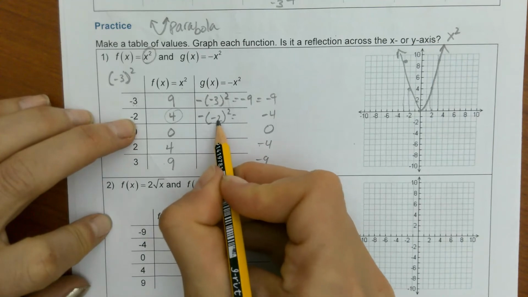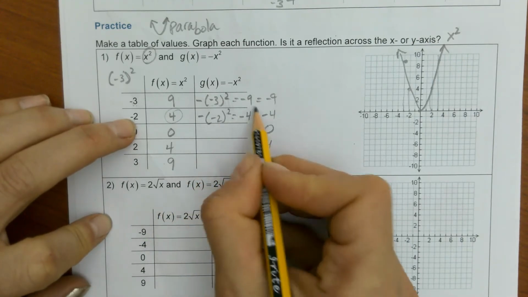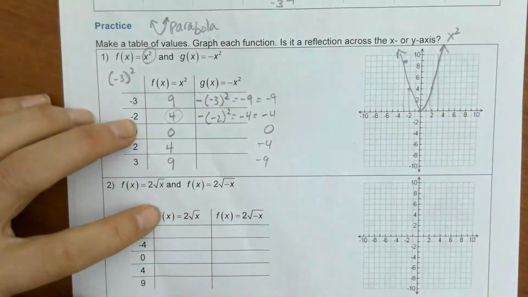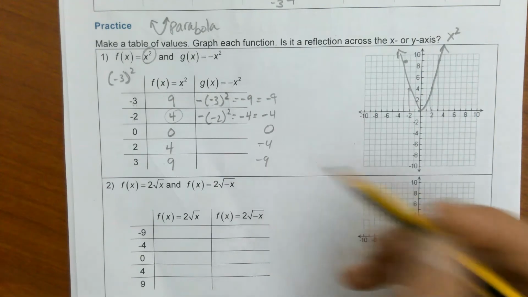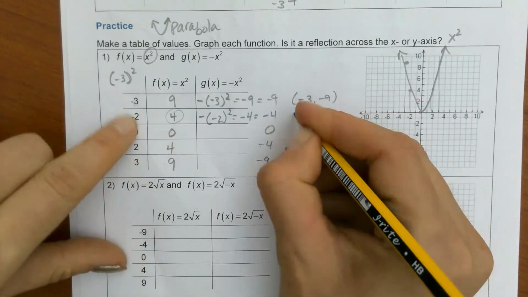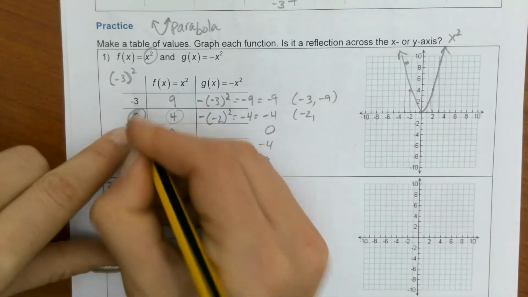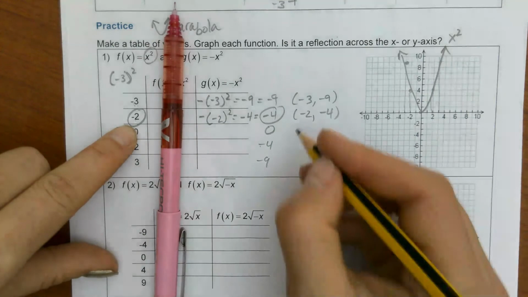Let's check. Negative 2 times negative 2 is 4. So it really is negative 4. Okay. So we just put a negative in front of everything. So let's graph it. Negative 3, negative 9, negative 2. I'm taking these numbers for my points. I'm going to cover that up because that's a different function.